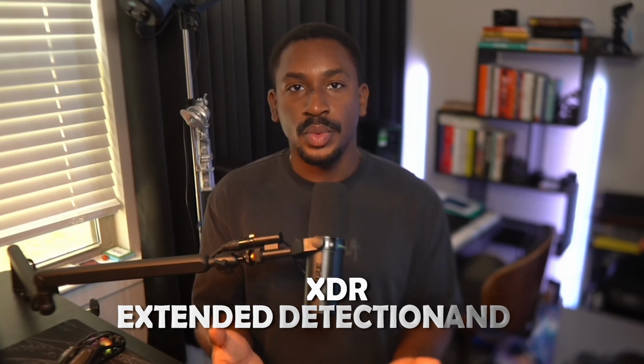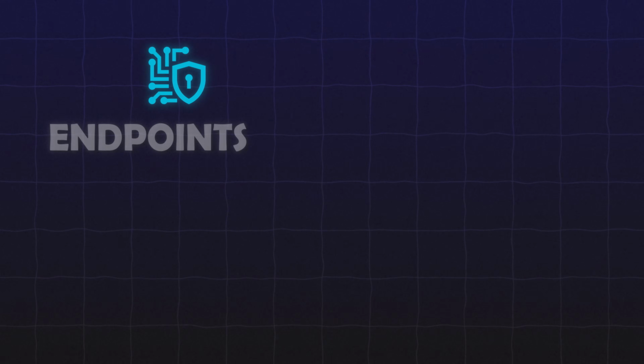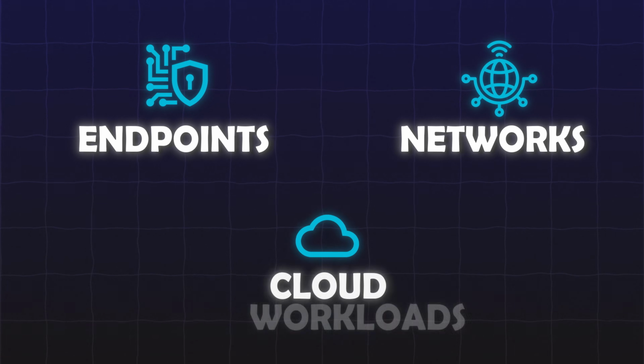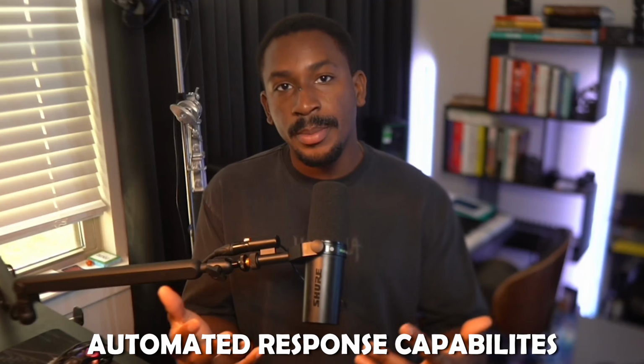Now, XDR, which stands for Extended Detection and Response, takes that one step further. So instead of just collecting data, XDR actually helps you to correlate signals from multiple layers, which may include your endpoints, your networks, your cloud workloads, and provide a unified picture of threats with automated response capabilities. So Wazuh combines both of these into a free open source solution that competes with some of the biggest commercial tools on the market. So why does this matter for your home lab?